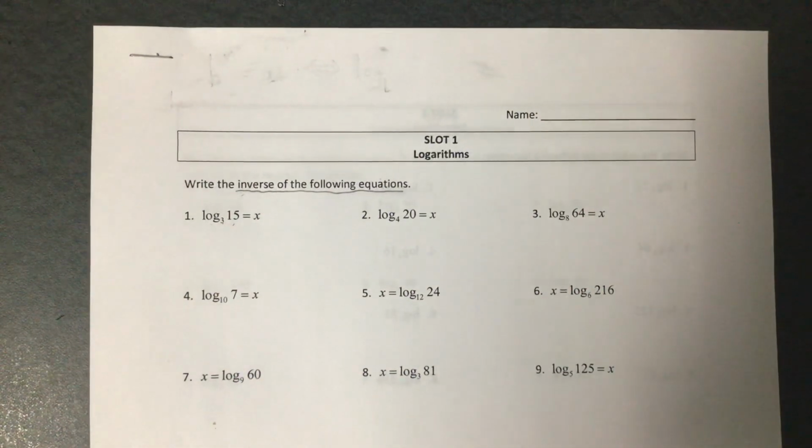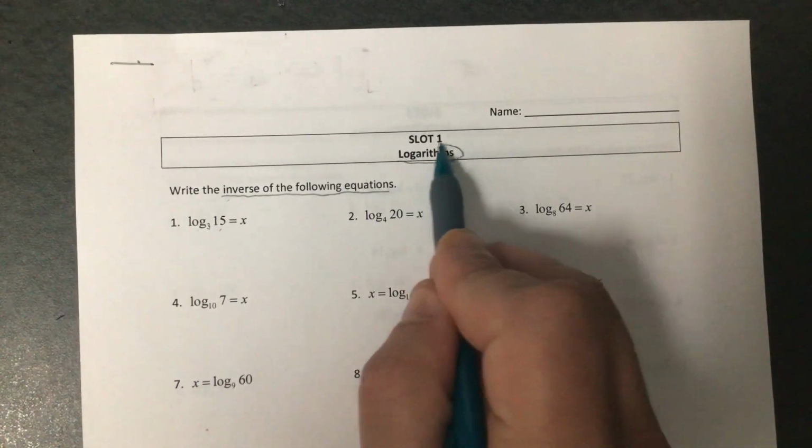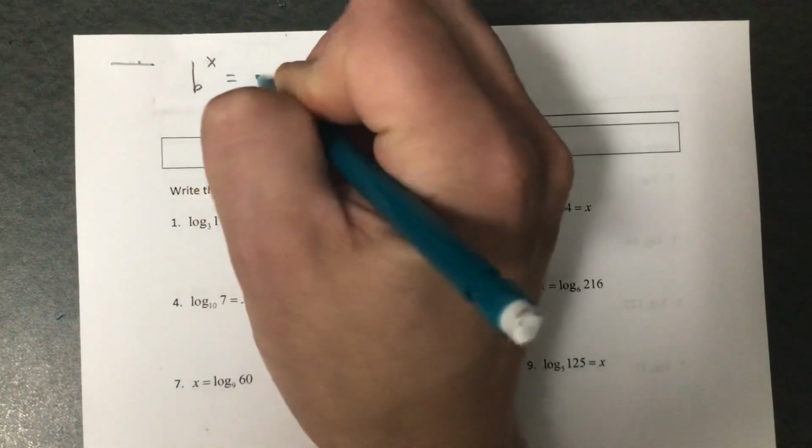Hello friends, it's time for some examples from slot 1 on logarithms. And logarithms is a new term for us. And let me give you an idea what we're talking about when we say a log.